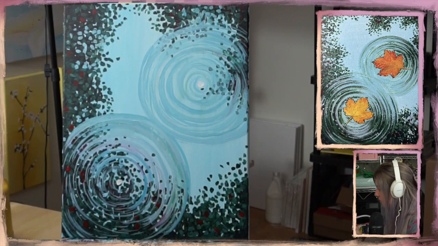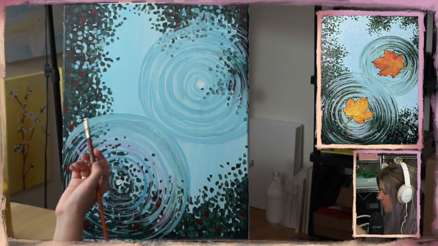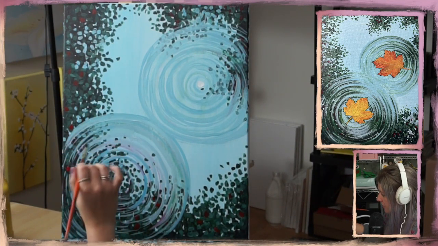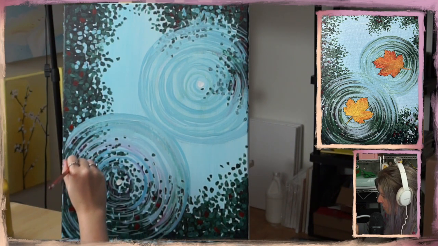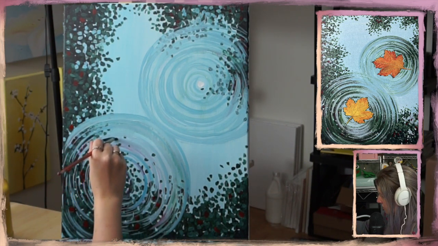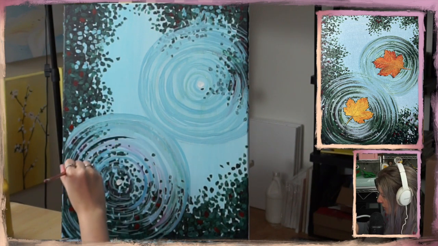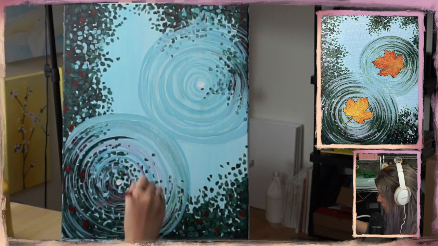Okay, so let me show you the green, just because again, it's pretty much the same step, it's just opposite. I'm going to start with my medium round brush with my green, and this time I'm starting in the green area, and I'm working my way out to the blue area. So it's as if I'm extending the green into the blue, but same idea.